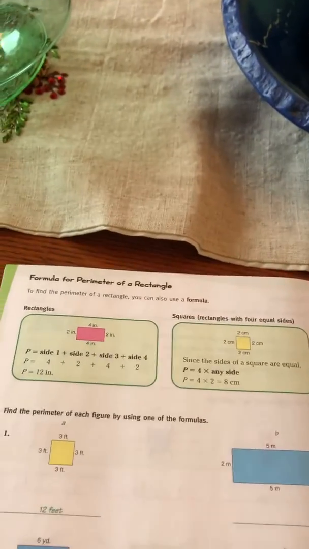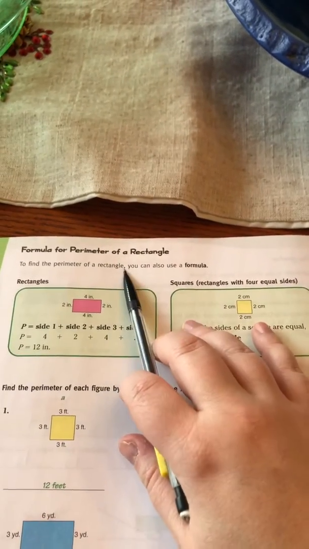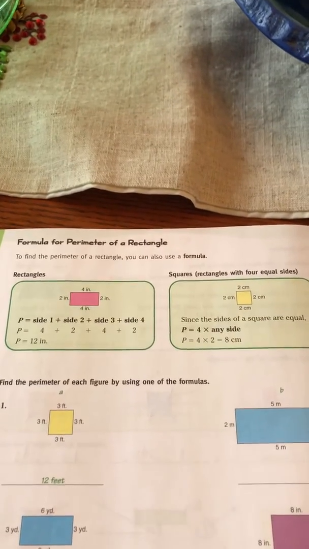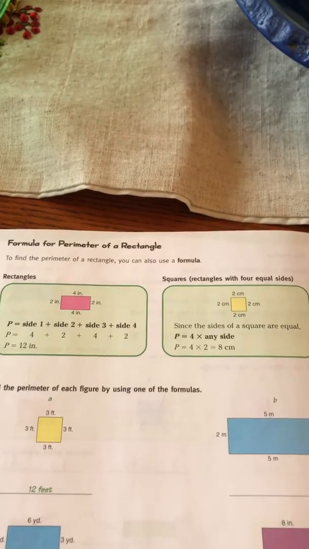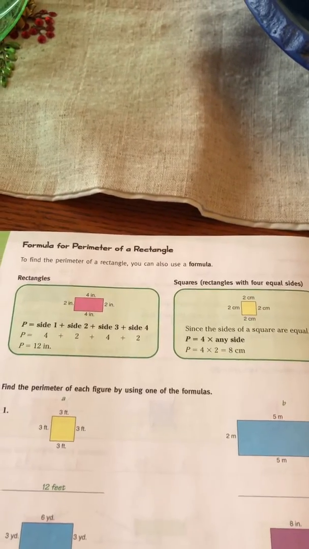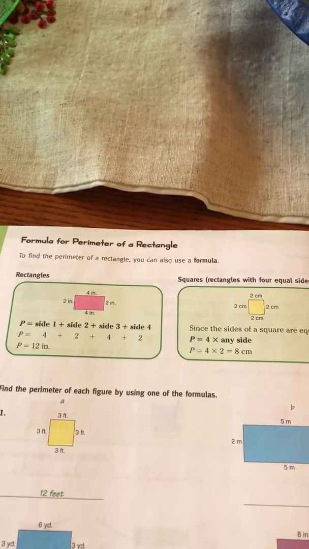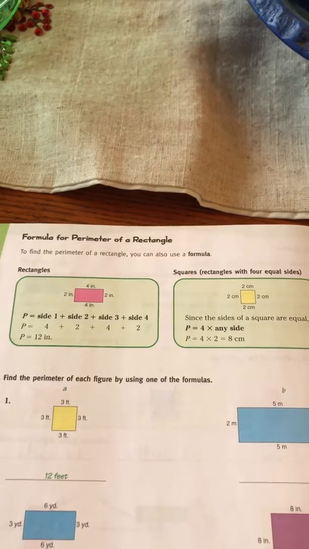Oh, now we're getting interesting. Now we're getting into some true measurements. We were using some uncommon measurements for that. So to find the perimeter of the rectangle, you can also use a formula. Now this is really important because if you're wanting to paint a room or put carpet on the floor, you need to know the perimeter of the room. And because that's going to help you find the area, but we'll get into that next time maybe.